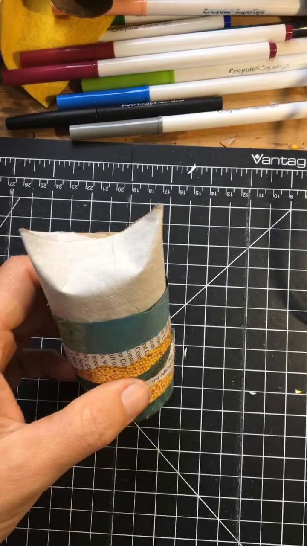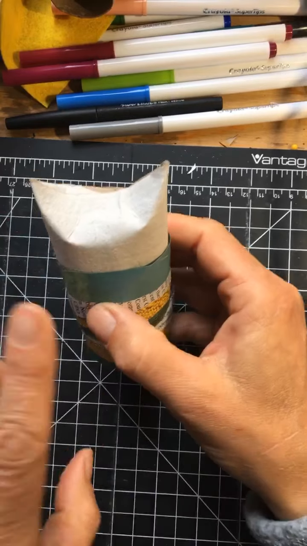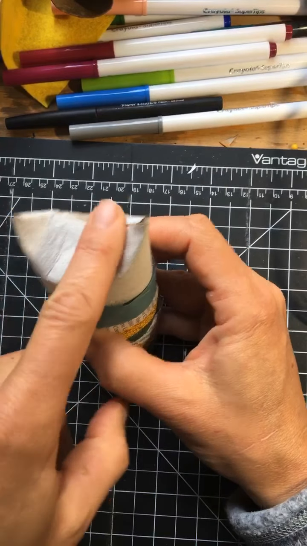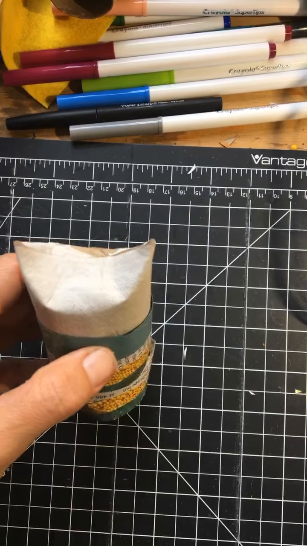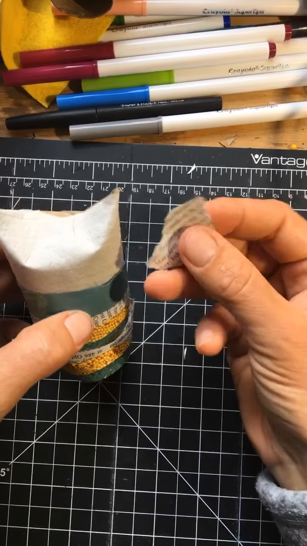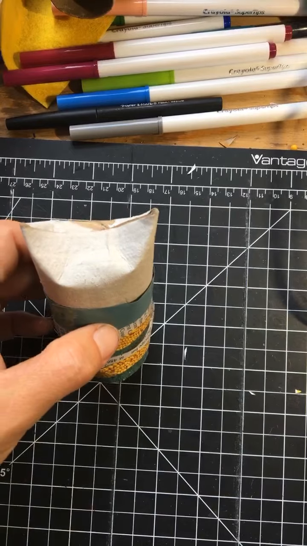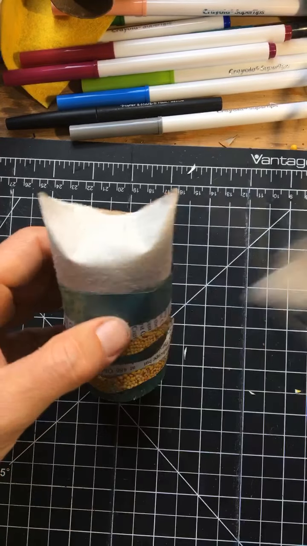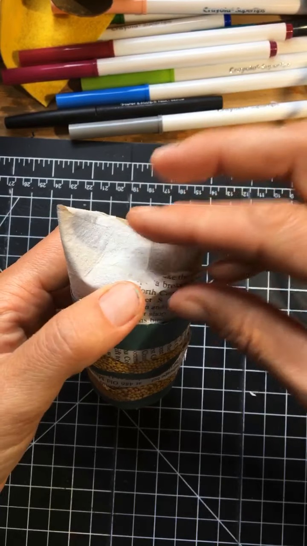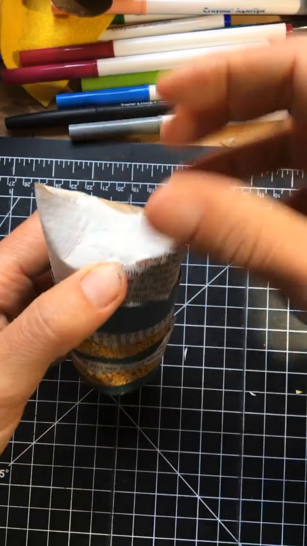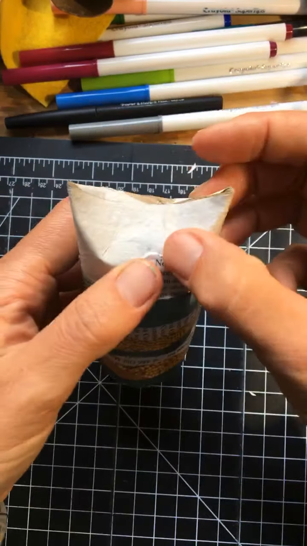Now, what I really wanted to show you is when I got close to the top here, I'm going to take some smaller pieces of paper and tear them, and I am just going to start kind of collaging these on because it's tricky to cover this part up just with strips of paper.